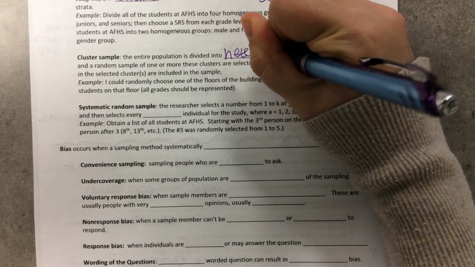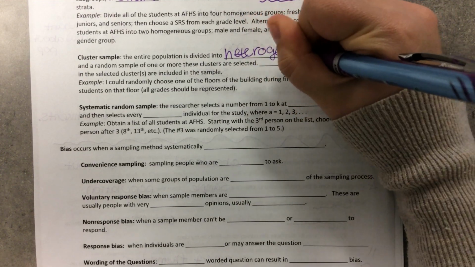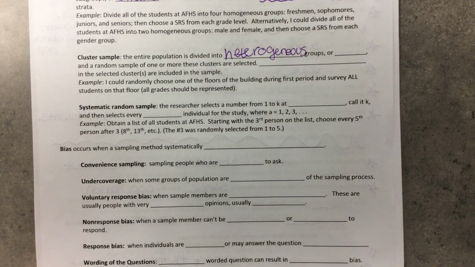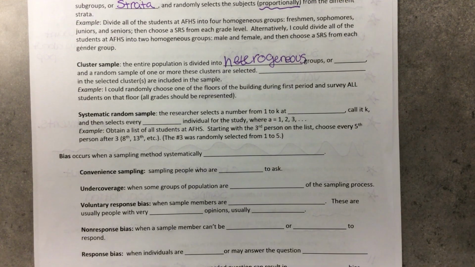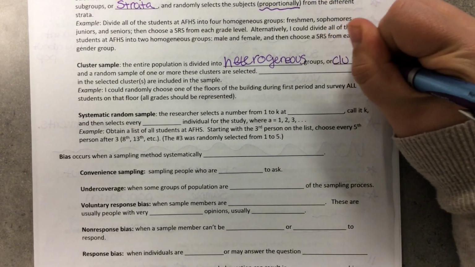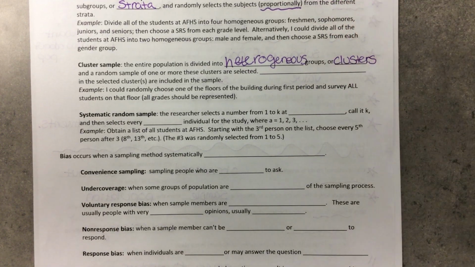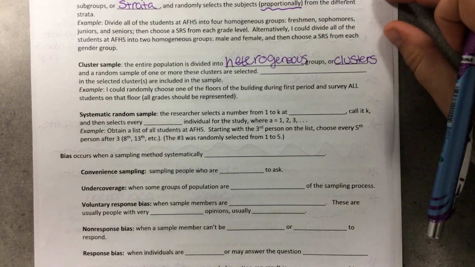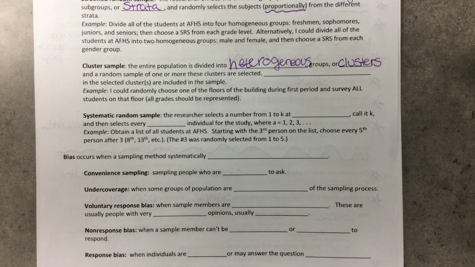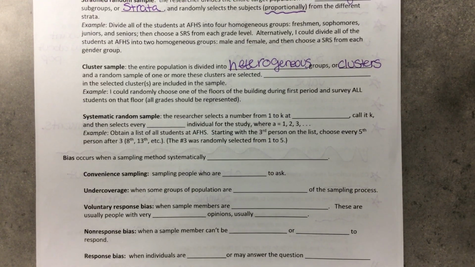A cluster sample is a little bit different because the entire population is divided into heterogeneous groups. Heterogeneous means mixed up, essentially. They're divided into mixed up groups, or clusters. We call them clusters. We have lots of mixed up groups in our school already.